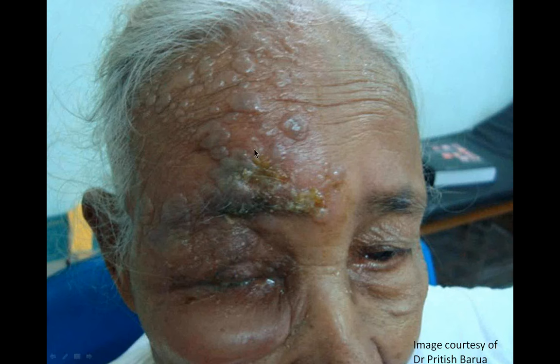Here's another classic area where people will get the herpes zoster virus, and it particularly can affect the ophthalmic division of the trigeminal nerve. The trigeminal nerve supplies sensation to the face, and you've got the ophthalmic division coming out here in the supraorbital notch, involving half the face here, right round to half the forehead, right round to this area.